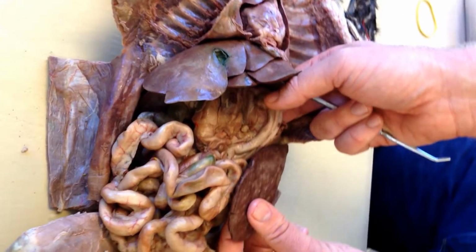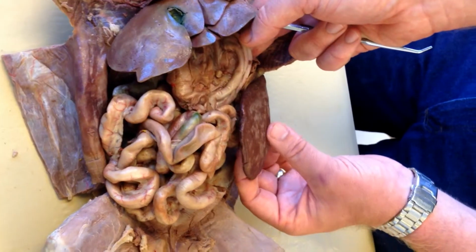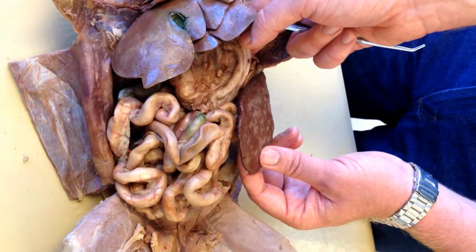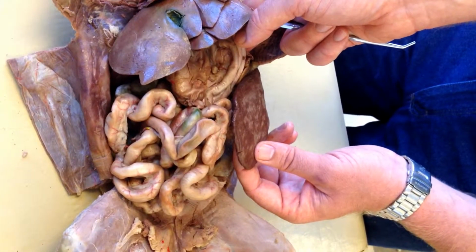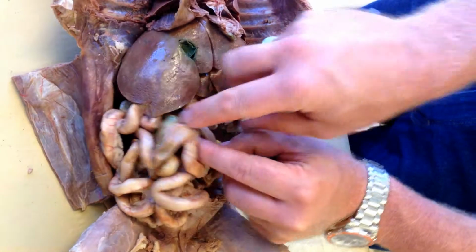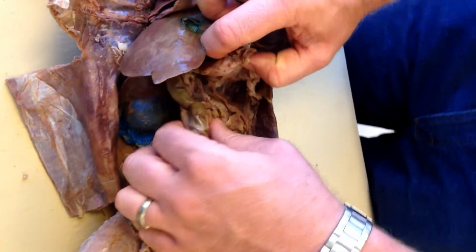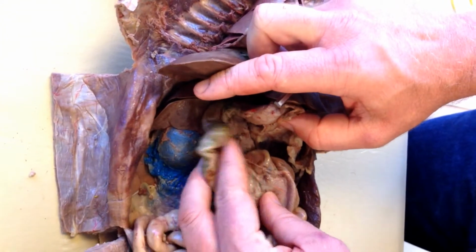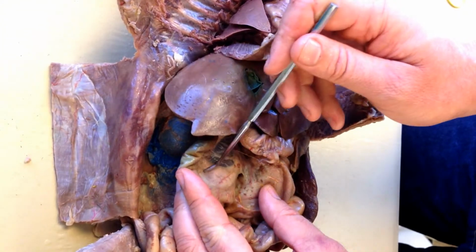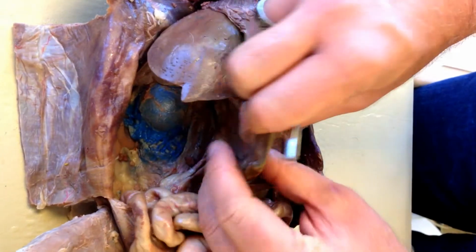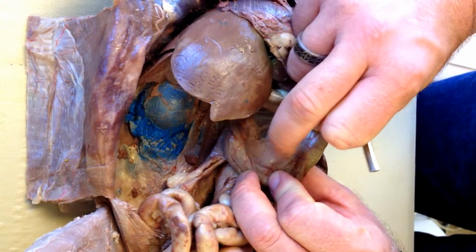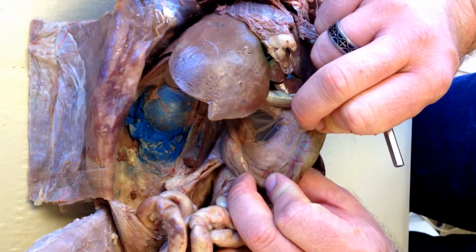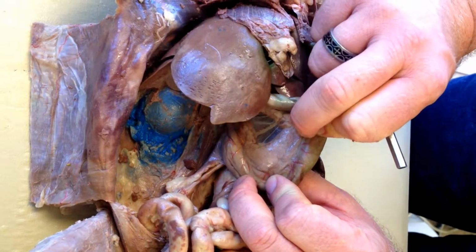37 is this brown organ hanging off the side of 36. 37 was right here. 38, in between this big bag and the first curvature of the next set of organs, is this leathery, brown, small, flat organ right here where my finger is. This is 38.